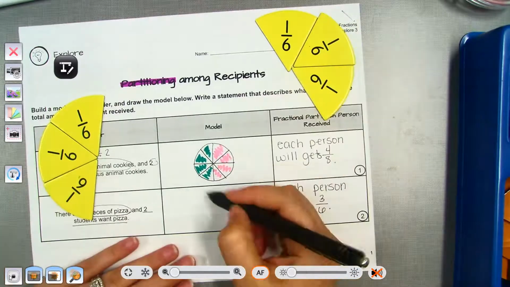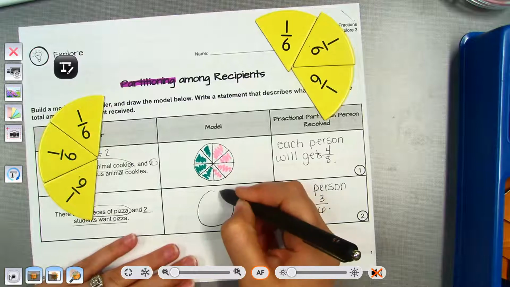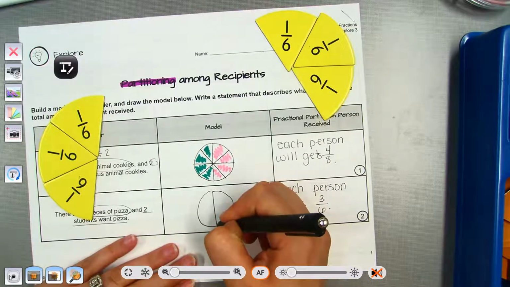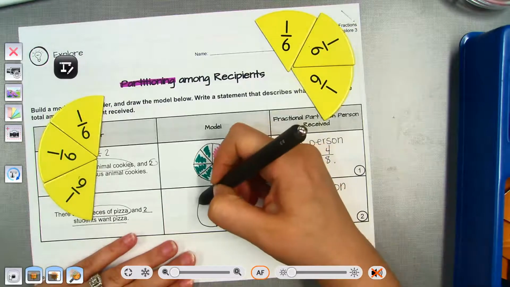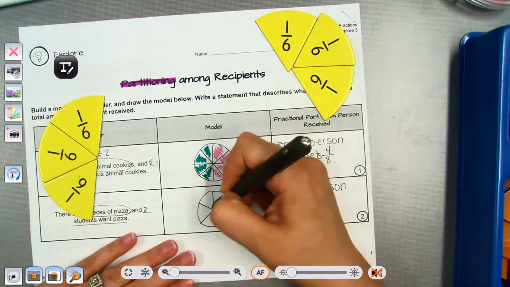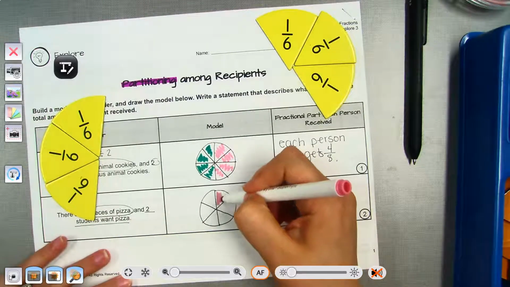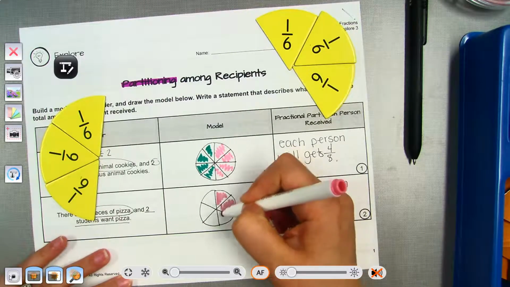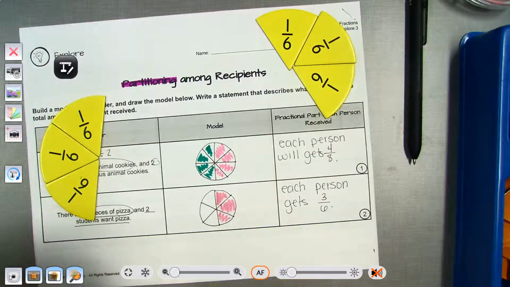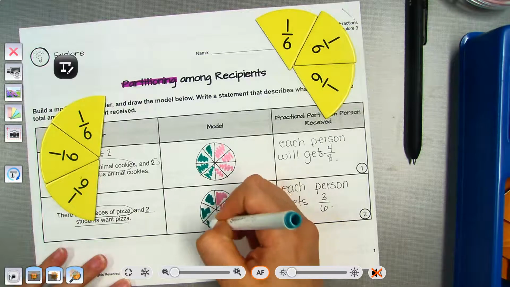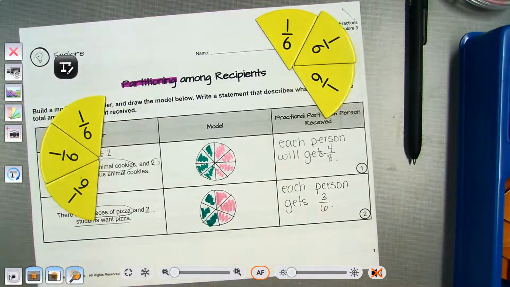Okay, and I can draw that. Here's my fraction. I'm going to divide it. So you're going to divide it in half, and then you're going to make an X. And I'm just showing which parts each person is going to get.